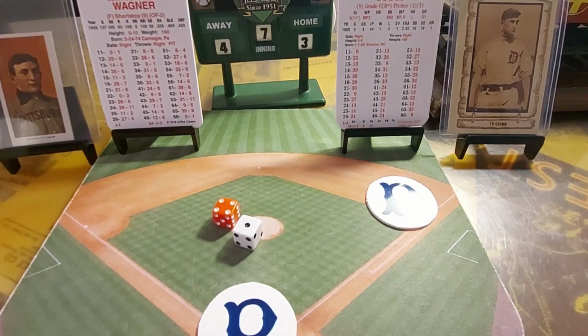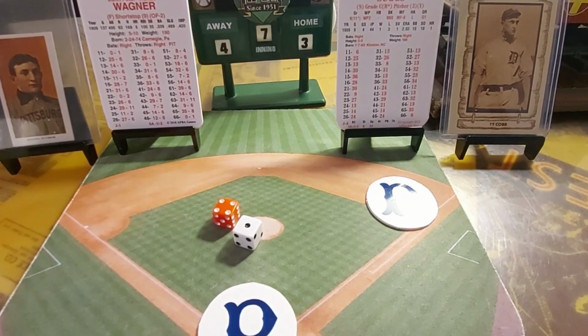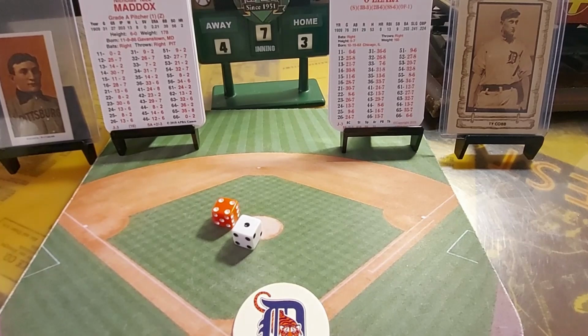4-1, and he gets Wagner out on a ground out to shortstop. That ends the inning, but the Pirates score 2 runs on 2 hits and an error. Pittsburgh 4, Detroit 3, 7th inning stretch time. All right, Detroit, down by 2 games in this series, are now behind in game 3 here by a run.